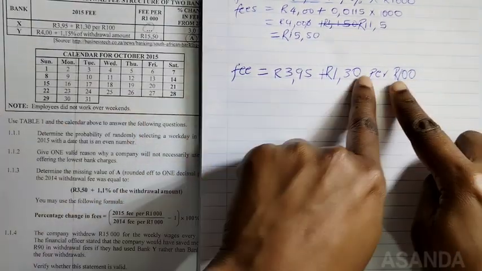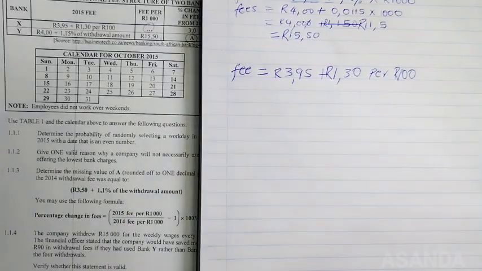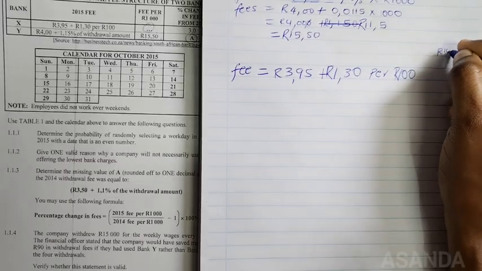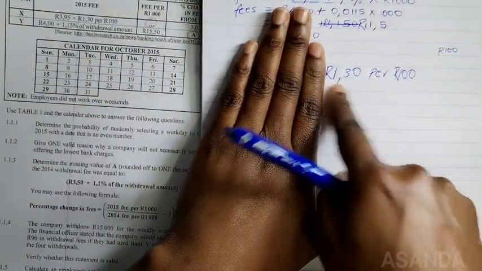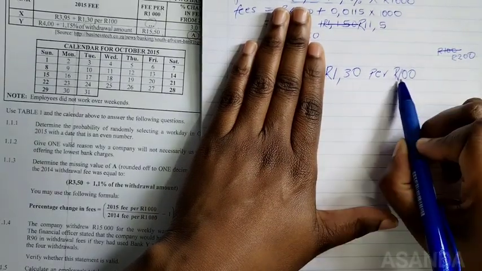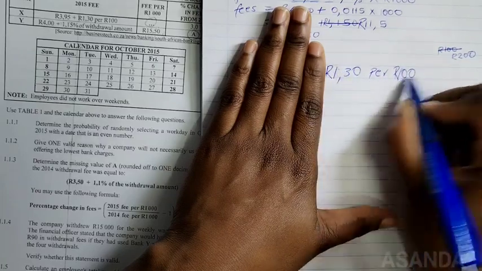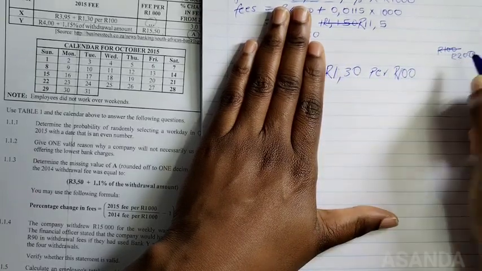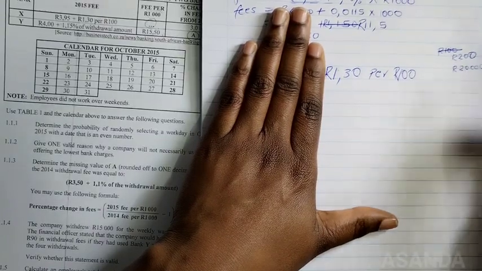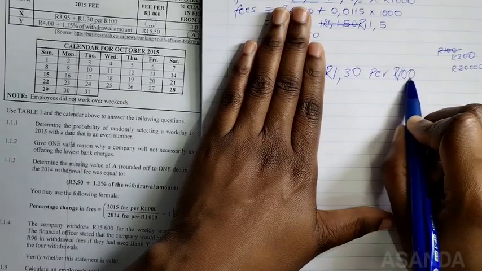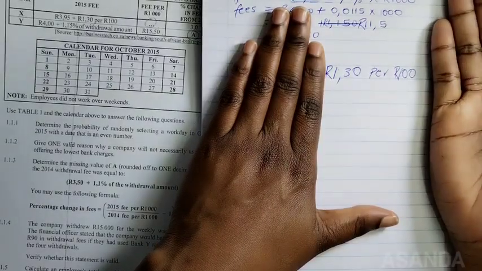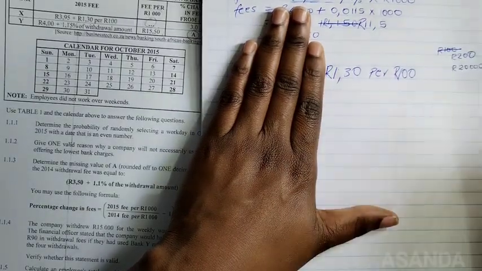So we're going to talk about this. What does this mean? This means that if you withdraw 100 rand, you're going to pay 1,30. But what if you withdraw 200 rand? You pay 1,30 for 100 rand here and 1,30 for another 100 rand here. If it's 200, it's easy to see there's 200 rand. But what if it's 20,000?